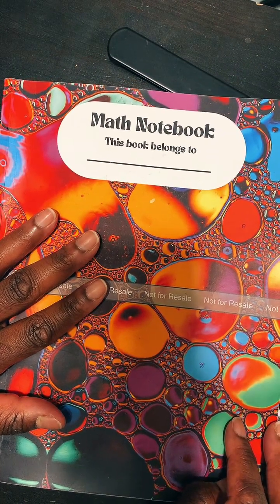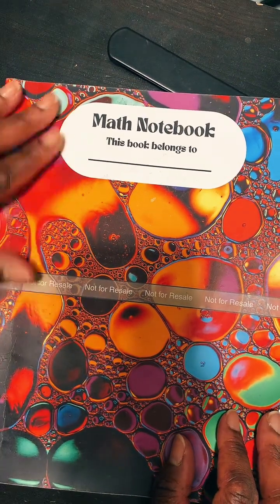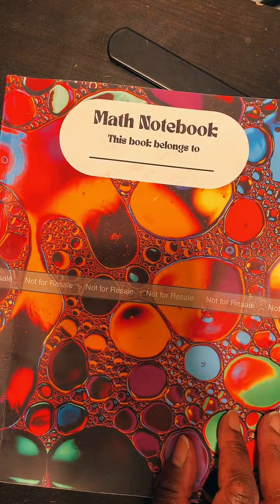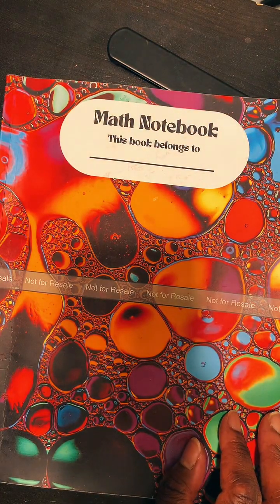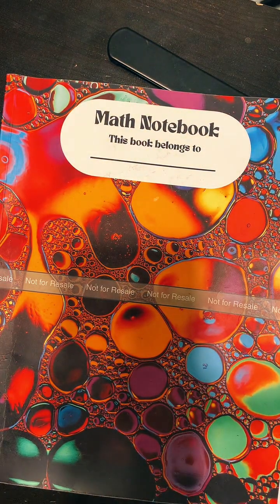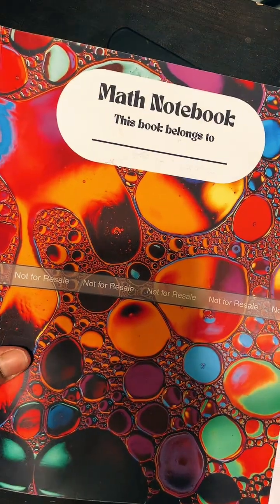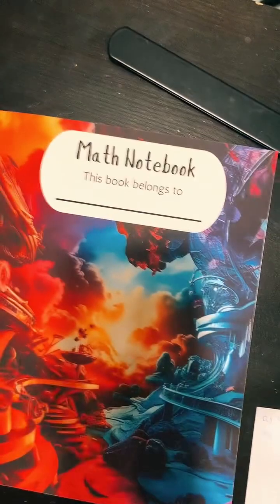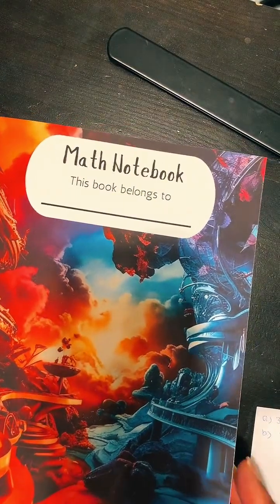Yeah, I put it on Amazon. I have 2 other covers that are like this. As well as, if you're thinking, well, I got little ones. I don't really have anybody in the 7th grade. That's okay. I got you. We got one for 4th and 6th grades.